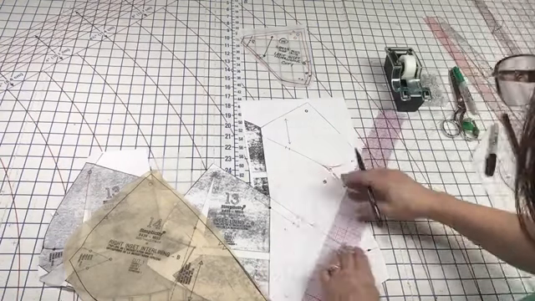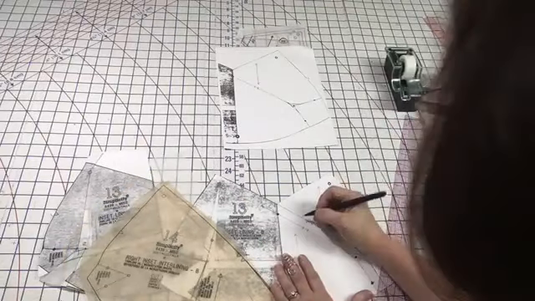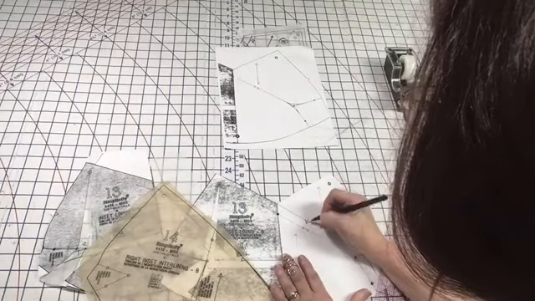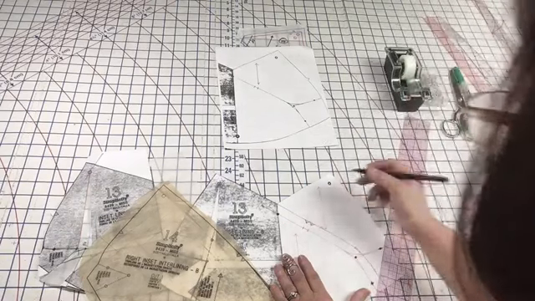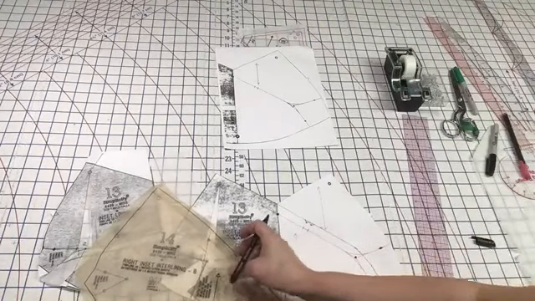Oh no, I didn't. There it is. Okay, so this now becomes a notch, and then I can sew these two pieces back together again really nicely.